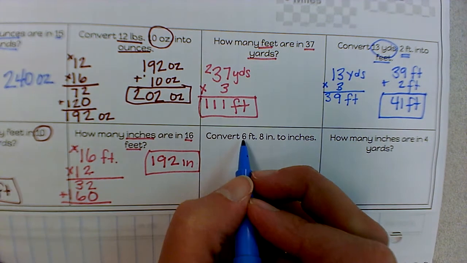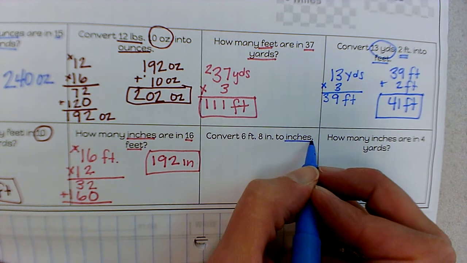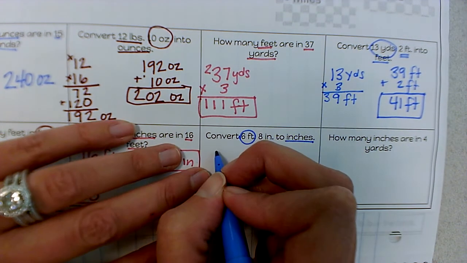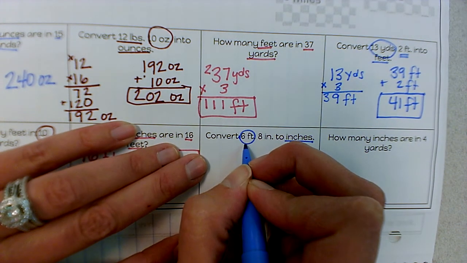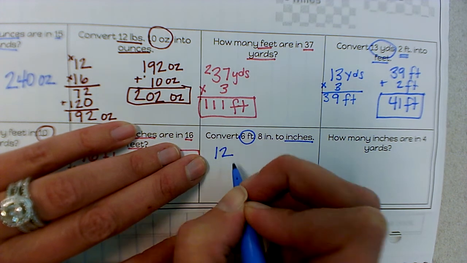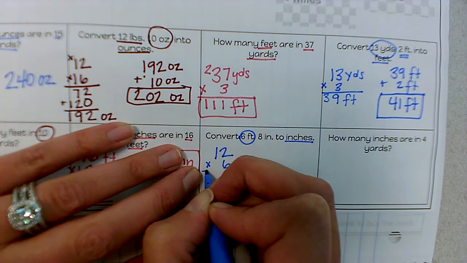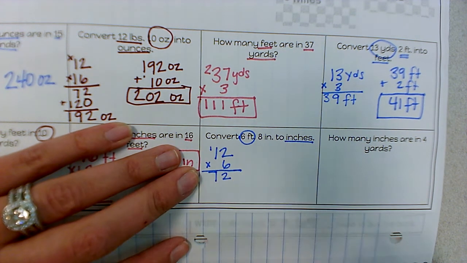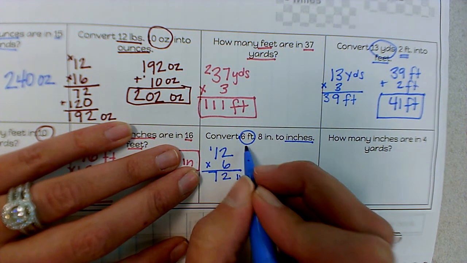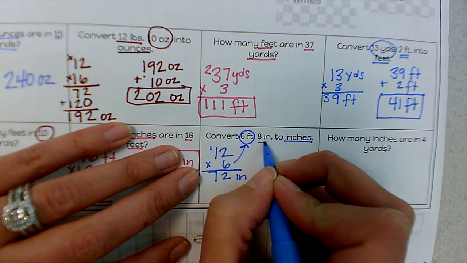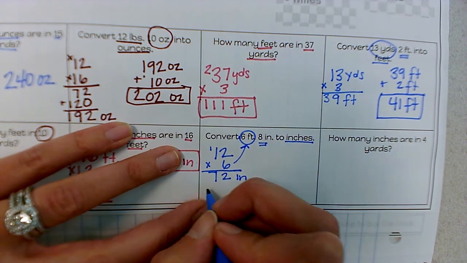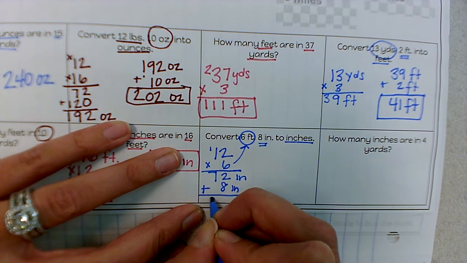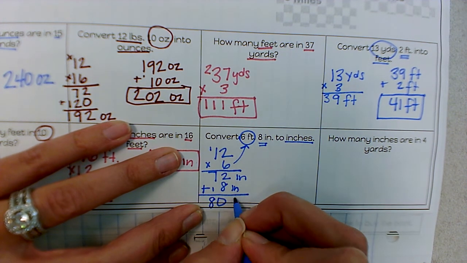Now it says convert 6 feet 8 inches to inches. Okay, so I have to end in inches, but I've got to change these feet first. So if I have 6 feet, and in every foot there are 12 inches, so I'm going to do 12 times 6. That's a basic fact you should already know. And it equals 72. So I have 72 inches in those 6 feet. But don't forget, I have 8 inches to add on as well. So I'll add 8 inches, and I have a total of 80 inches.